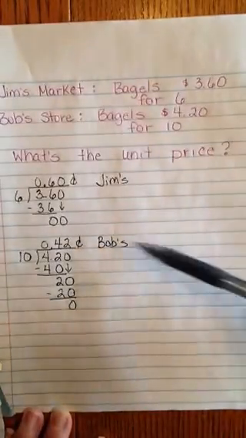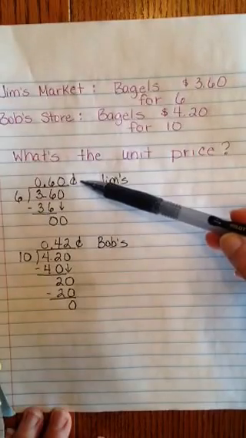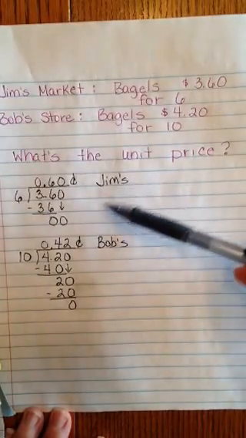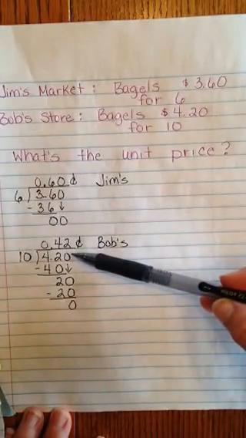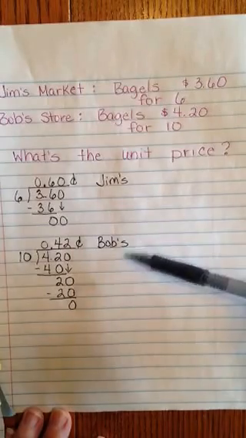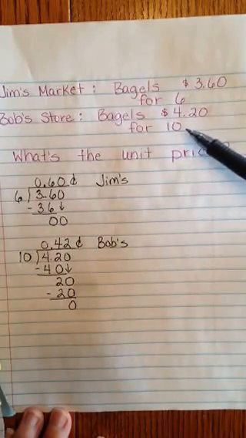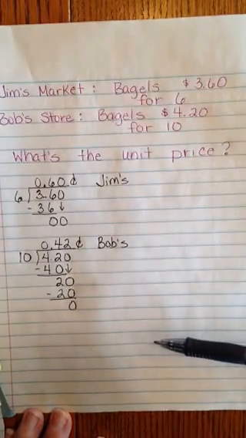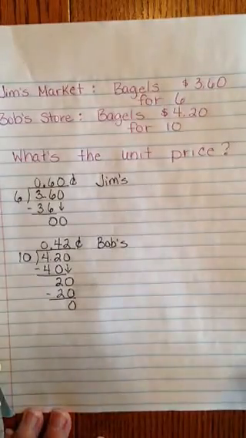So when I look at my unit price, I can pay 60 cents a bagel at Jim's, or I can go to Bob's and pay 42 cents a bagel, and I actually get more bagels. So it would be better for me to go to Bob's in this example.